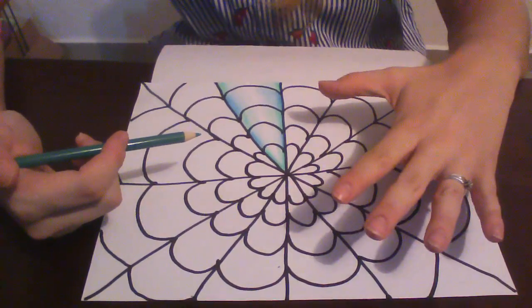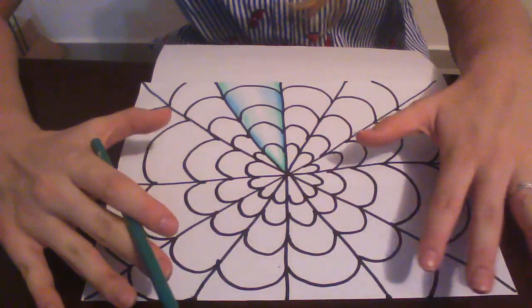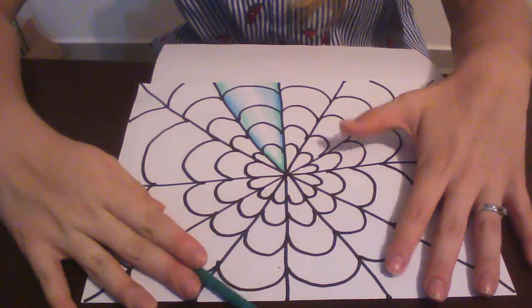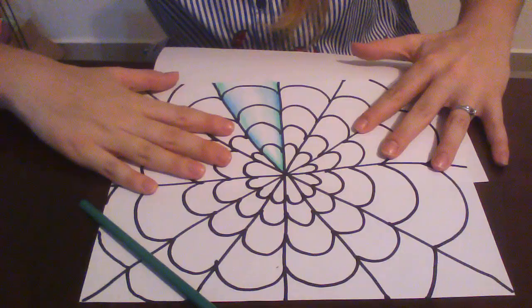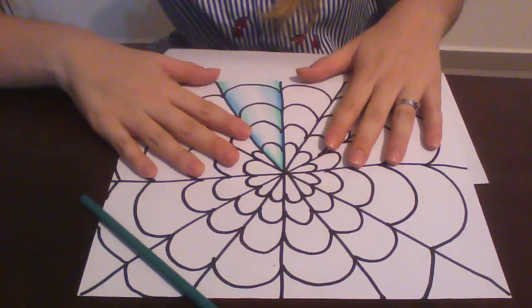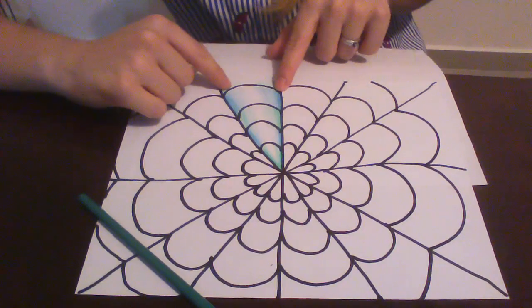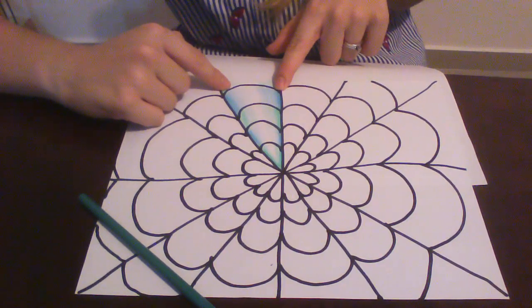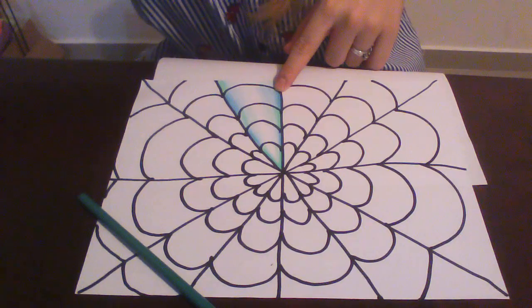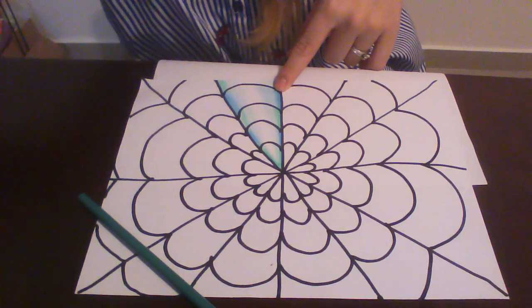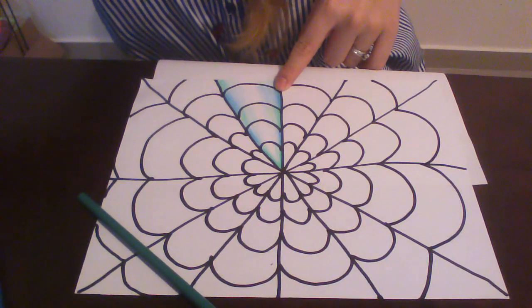Next week I will show you a video of what it should look like when you are complete. So, I hope you have fun with this. It's not super challenging, but when you color a bunch of these spaces, you're going to notice that these start to look a little 3D if you are coloring them correctly, okay? So, have fun with this.